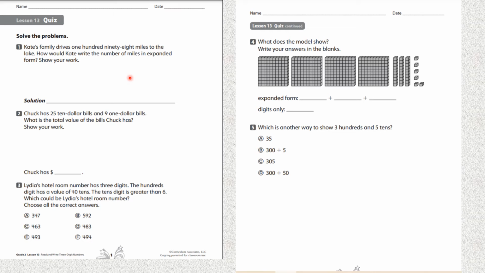198 would be written 100 plus 90 plus 8. If you can't remember expanded form, go back and review the beginning of the video. We're going to skip 2 and we're going to skip 3. We're going to do it on another slide.